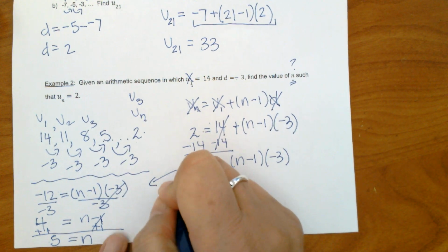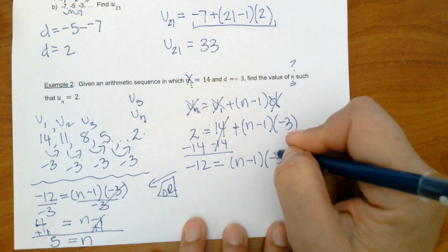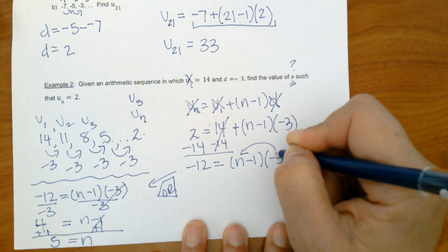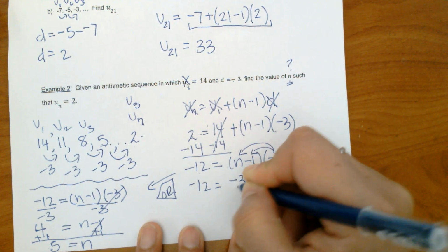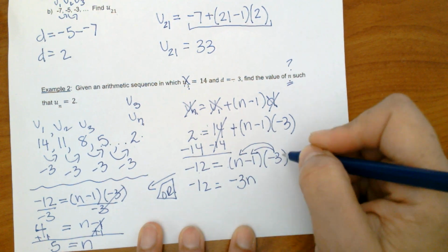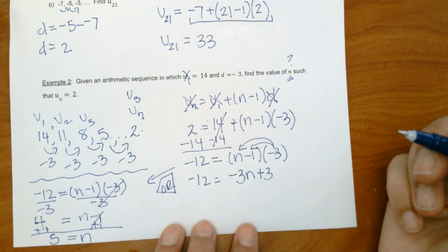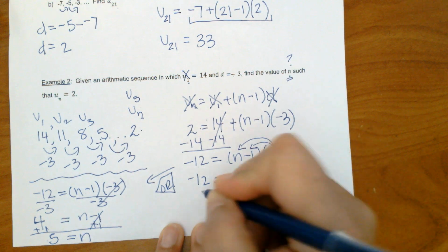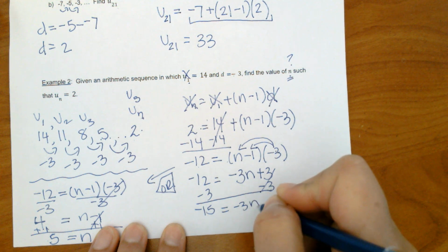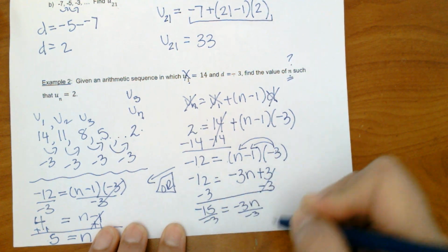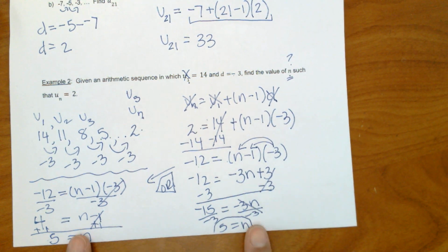There is another way. A lot of people like this way better. It's a little bit longer. So we can solve this using substitution. So we could take -3 times n, -3 times -1. What does that give us? -3 times n is -3n. -3 times -1 is +3. And now it turns into a two-step solve problem. Subtract 3 from both sides. -15 equals -3n. Divide by -3. N equals 5. Same answer, different ways to solve it.